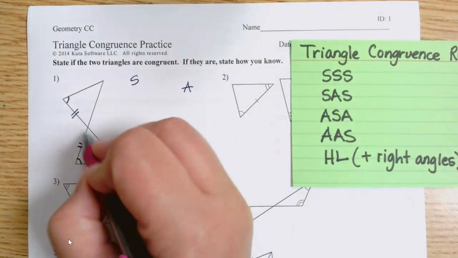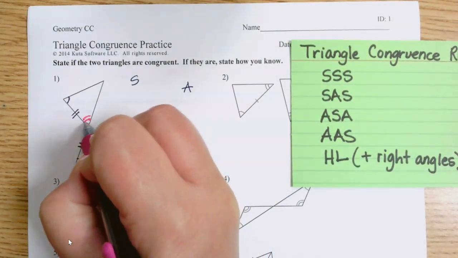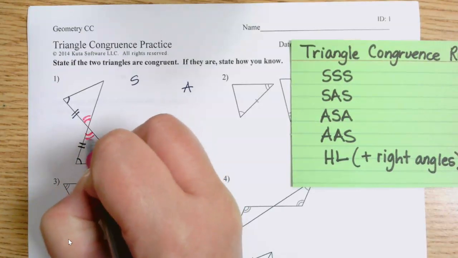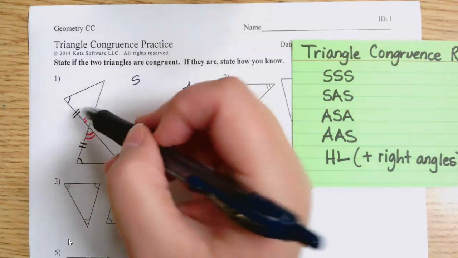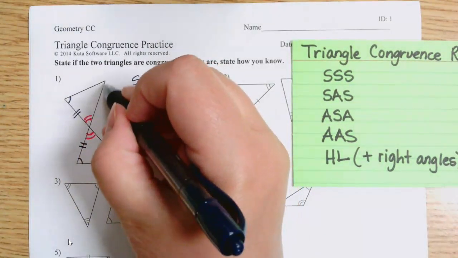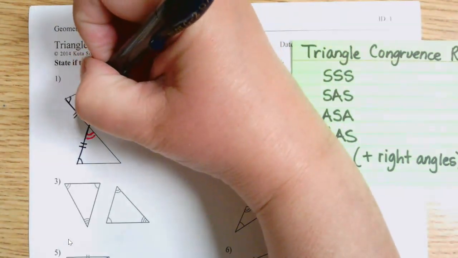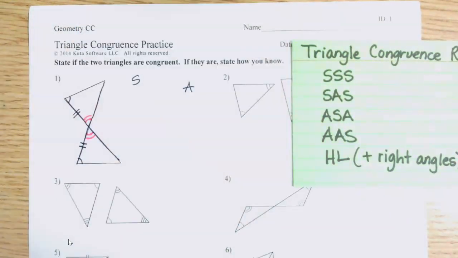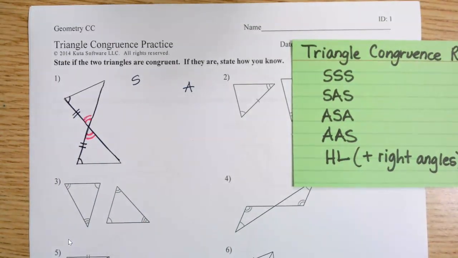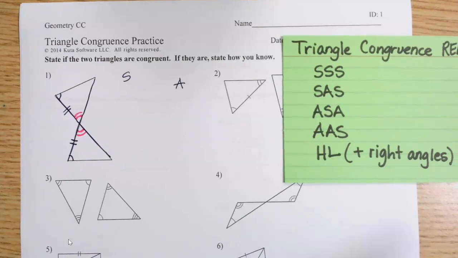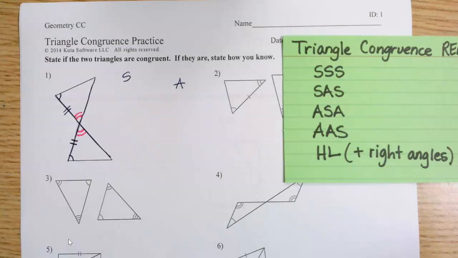So in this particular figure, I do have a pair of vertical angles. I have this angle and this angle. I've got a pair of vertical angles. Remember that anytime you have 2 intersecting lines, in other words, 2 lines or segments that make a letter X, boom, vertical angles right here. So that's the other piece of information that I already know without having to have it marked for me. So I can mark that, vertical angles.